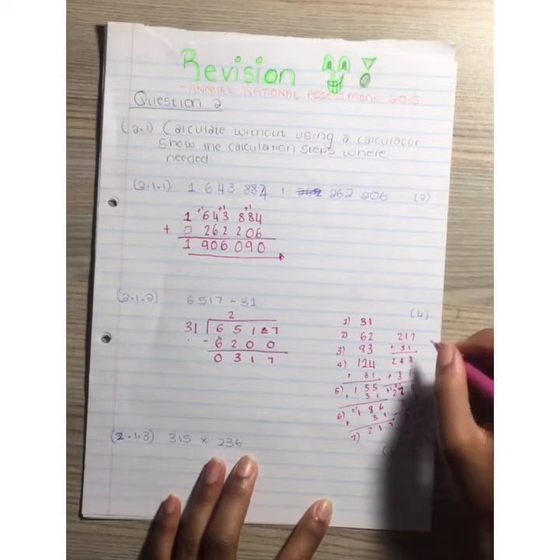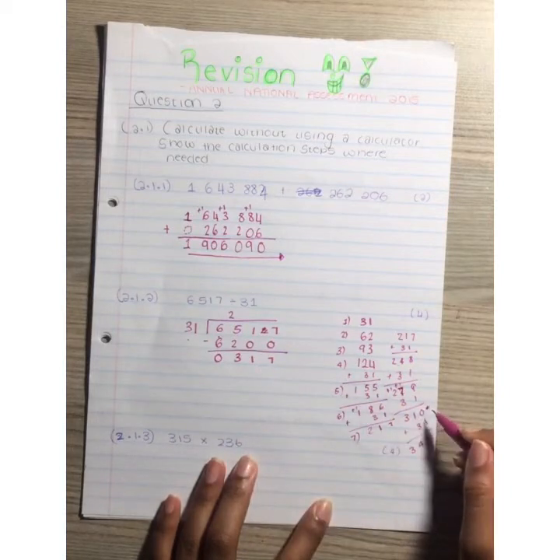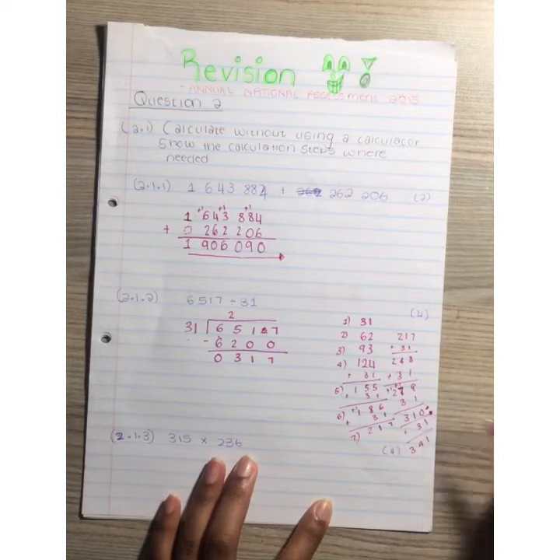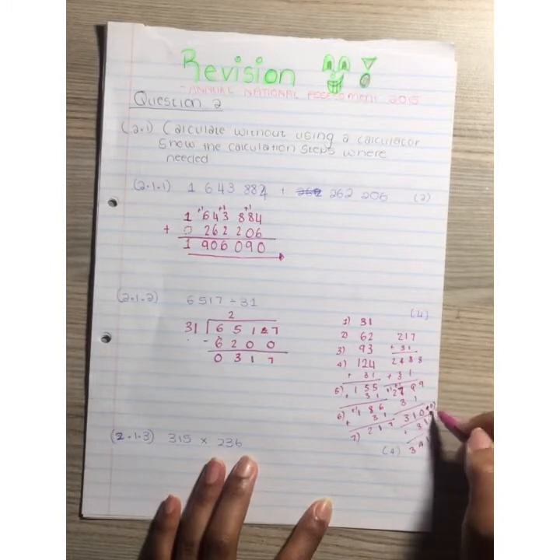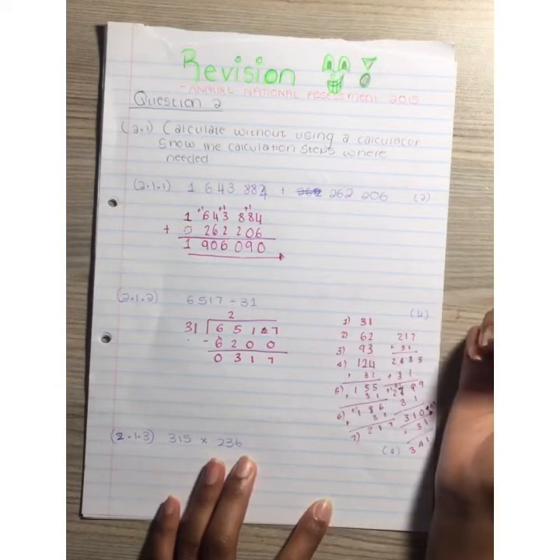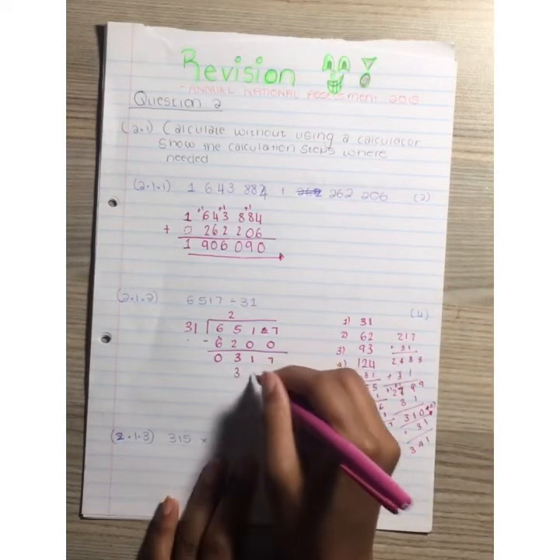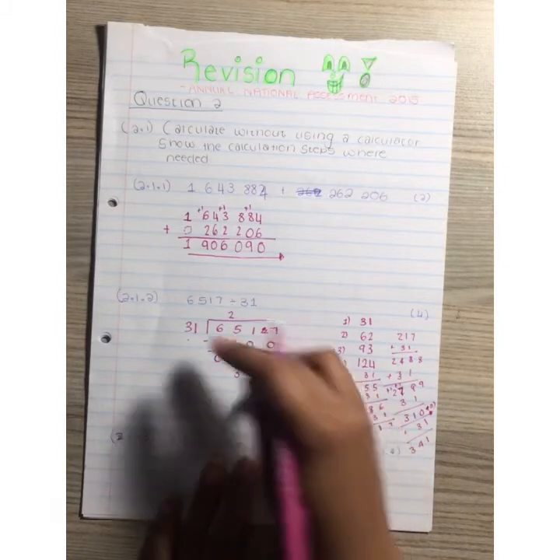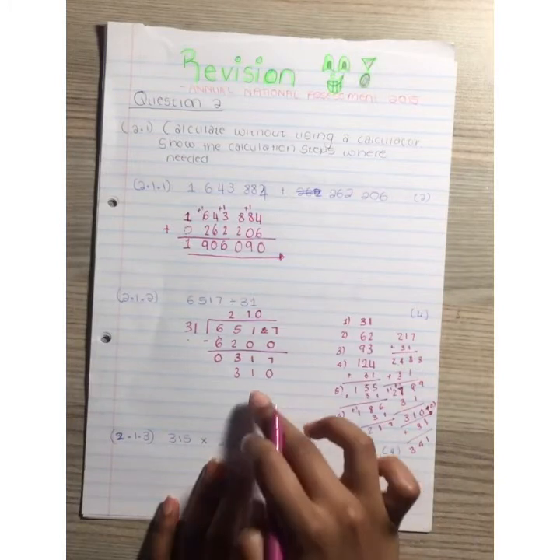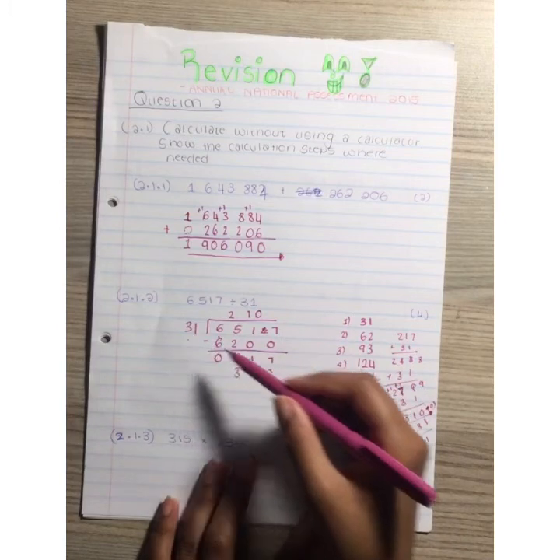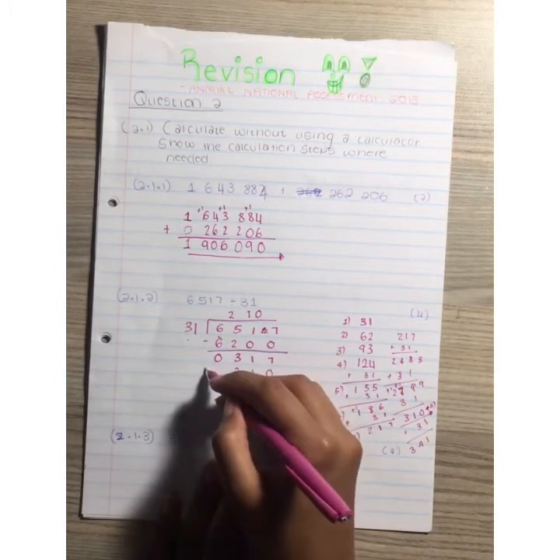So then we can conclude that 31 goes into 317 up until 310. So then we have 7, 8, 9, and 10. That was pretty easy because 31 times 10 is easy. It is 310. So we write 310 over here. How many times, which is 10, right? Because 31 goes into 310 10 times.